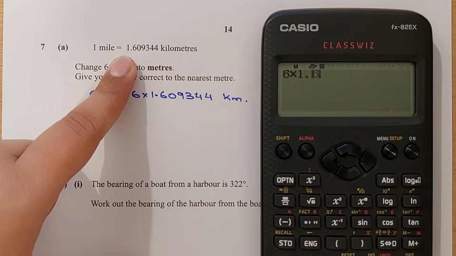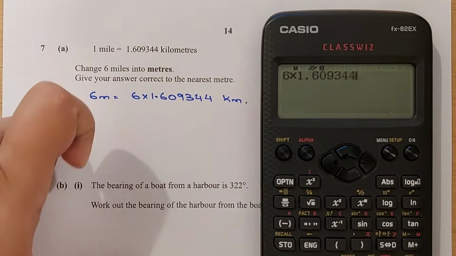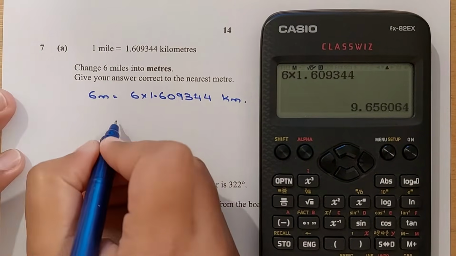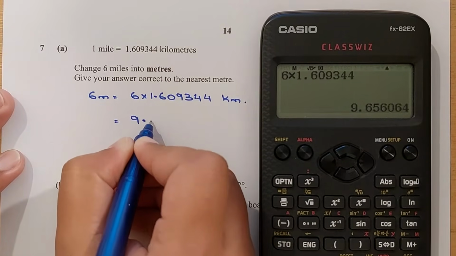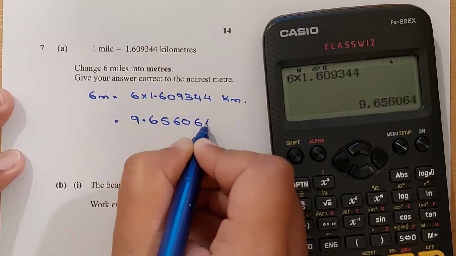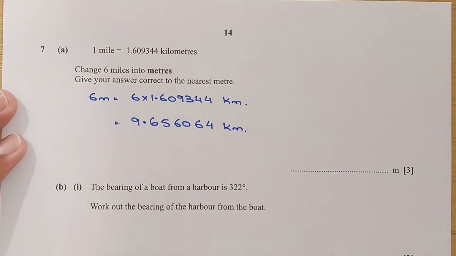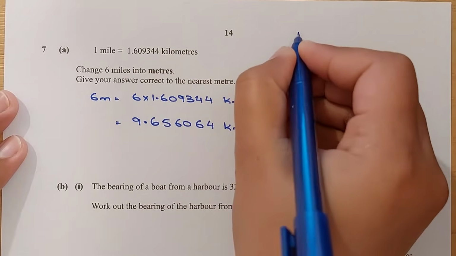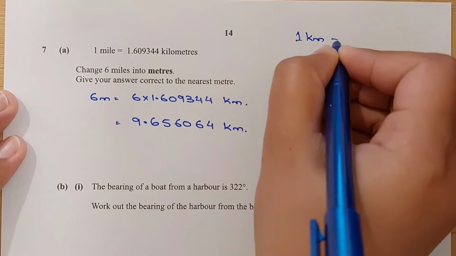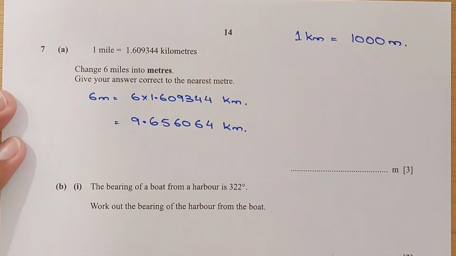6 times 1.60934, this many kilometers. We can say 9.656064 kilometers, but we need our answer in terms of meters, right? So we need a conversion that 1 kilometer has 1000 meters, right?